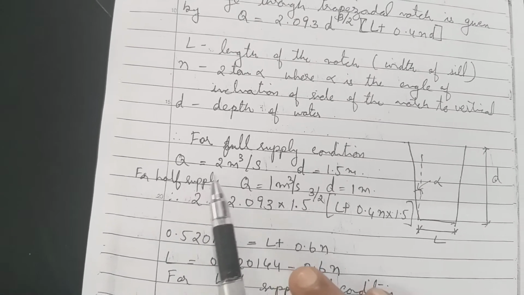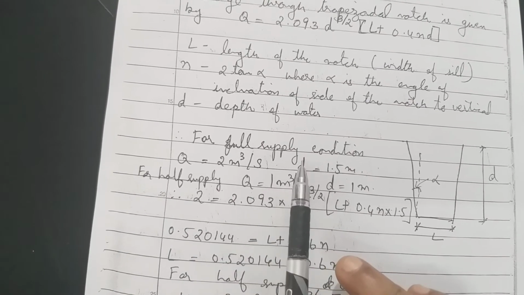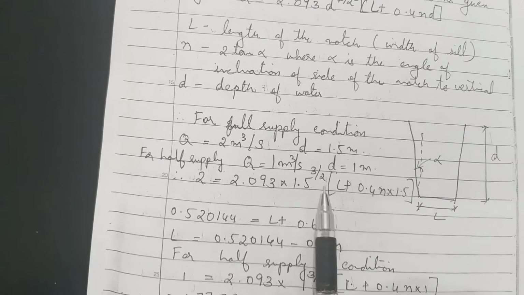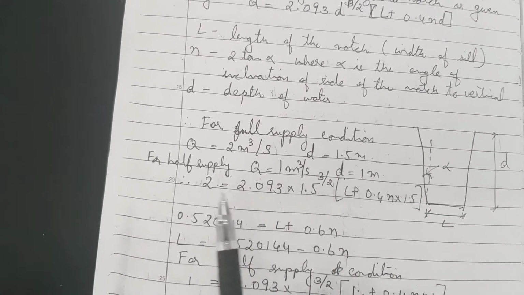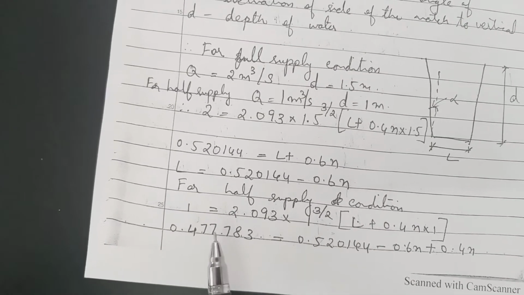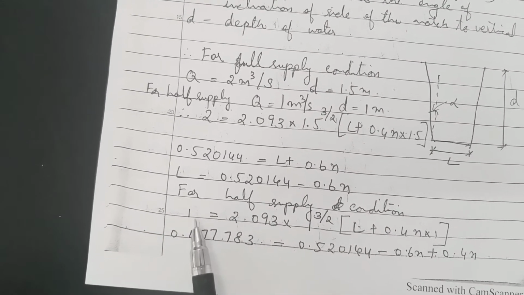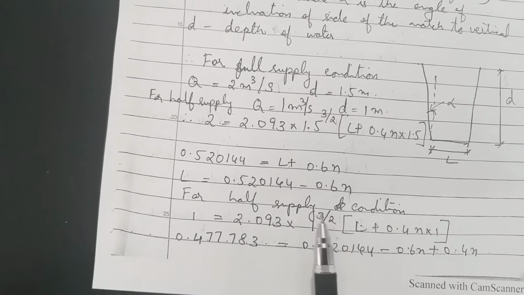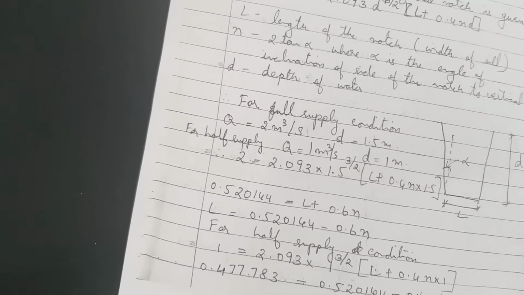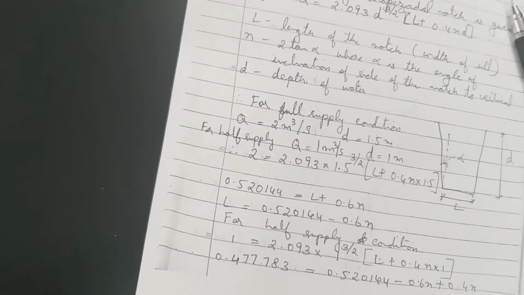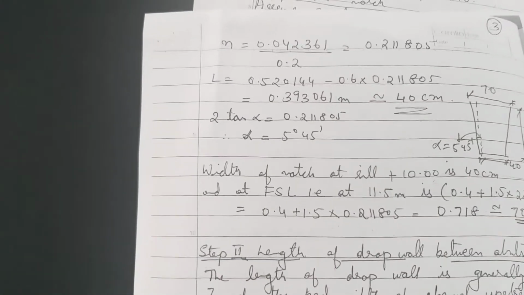Substituting the values of Q for the full supply conditions, we get an equation connecting L and N. Now substituting the value of Q and D for the half supply conditions, we get another equation connecting L and N. So we have two equations and two unknowns. So with this we can evaluate the value of N and L.